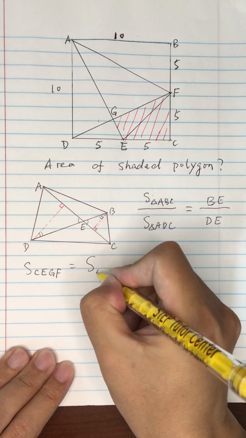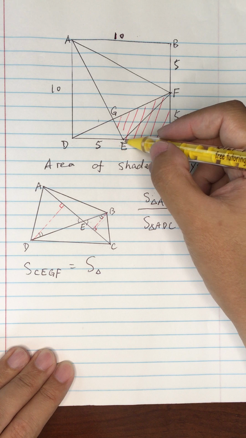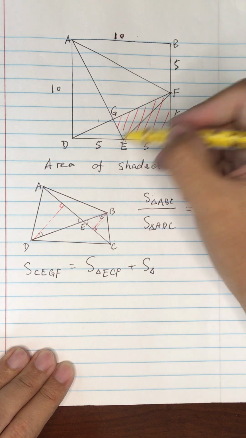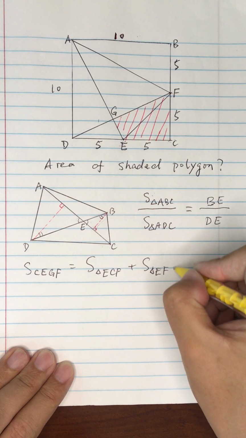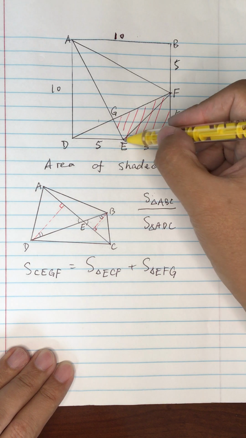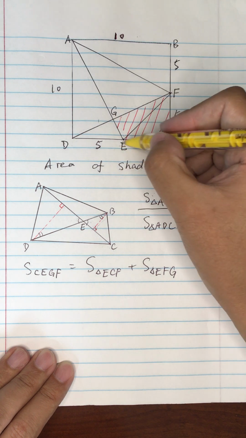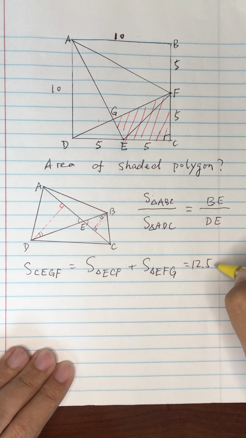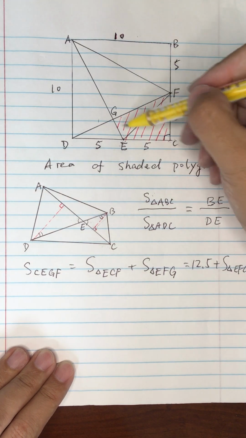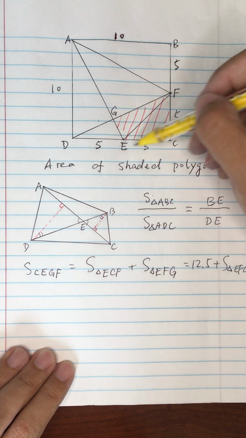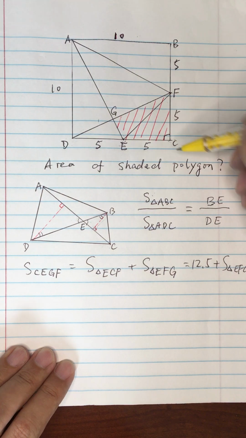is going to equal the triangle ECF plus the triangle EFG, right? The area of the triangle ECF is easily computed because we know the two sides, and this is a right angle triangle. So it's 5 times 5, that's 25, divided by 2, that's 12.5, plus the area of EFG. So all we have to do is compute the area of EFG. If we know the area of EFG, then we know the area of the whole thing. All we have to do is add 12.5 to it, right?